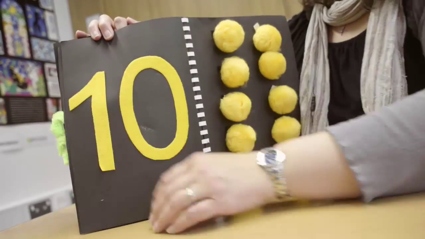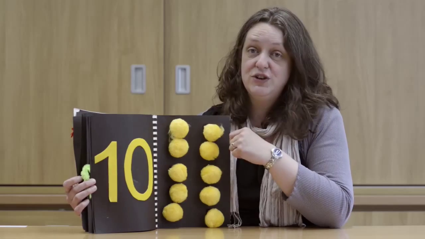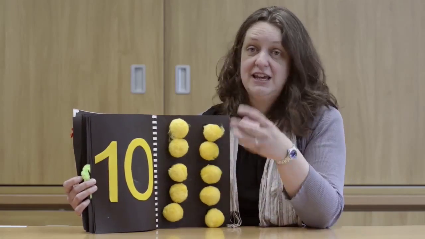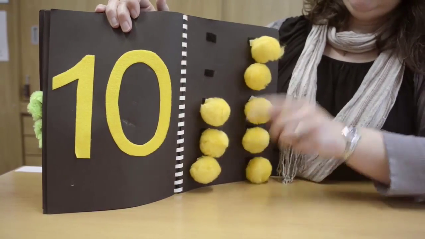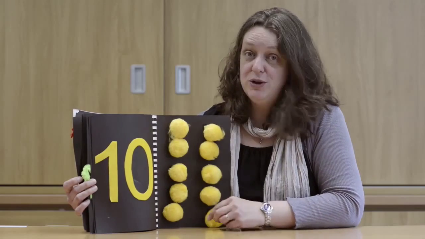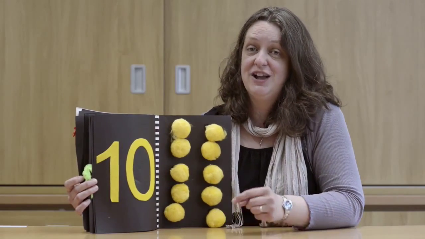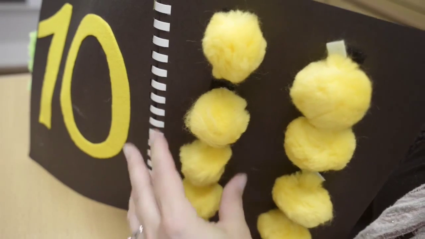All the objects in this book are stuck on with Velcro. The reason for doing this is that you can actually take them off, you can hand them to a child to explore, but also you can create a game with them. For instance, you could remove several of them and then get the child to count and see how many were missing. Another example of one of these books is an alphabet book.